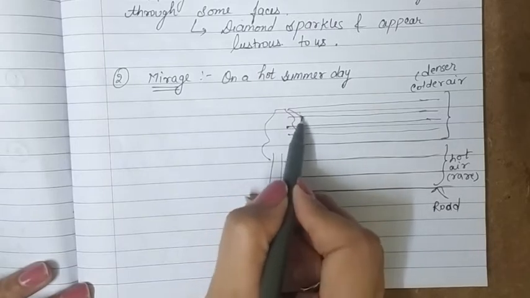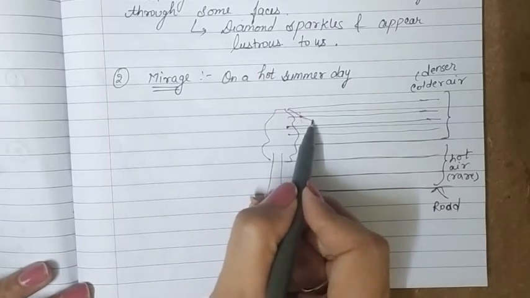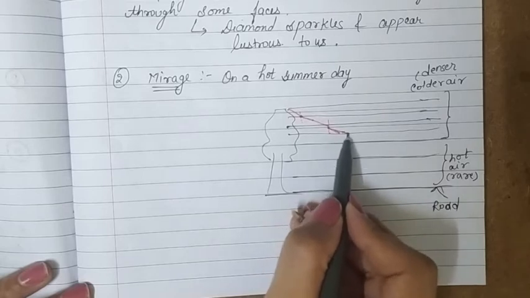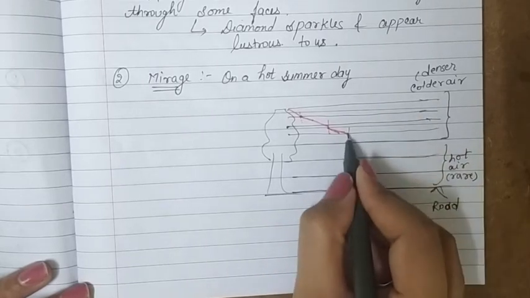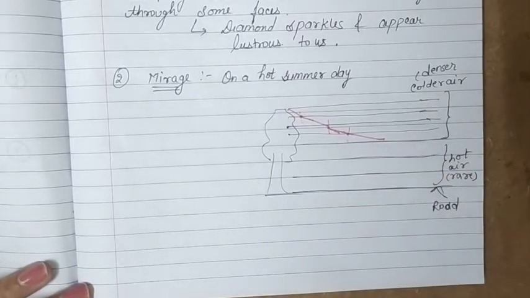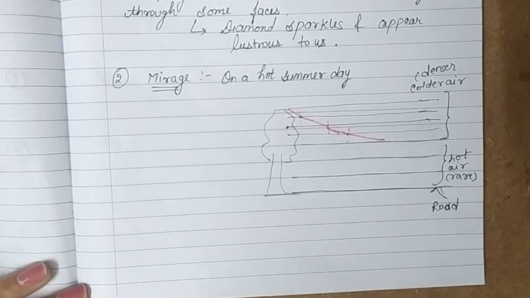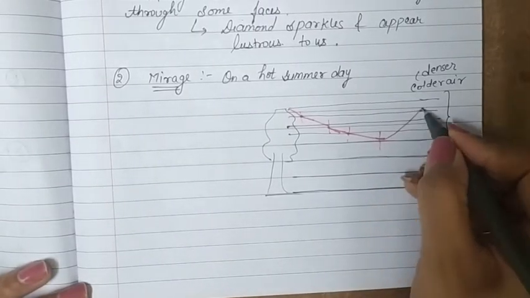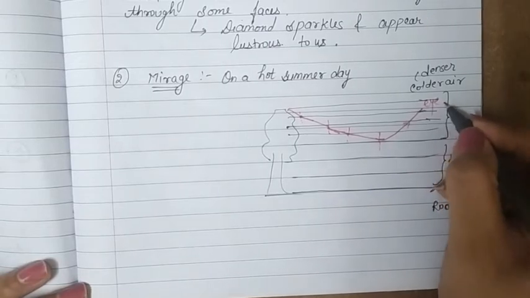So they bend away from the normal at every layer, and at a certain stage the angle of incidence becomes greater than the critical angle, and these rays get reflected to the person who is observing that object.